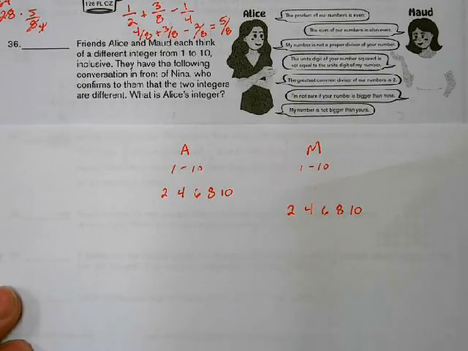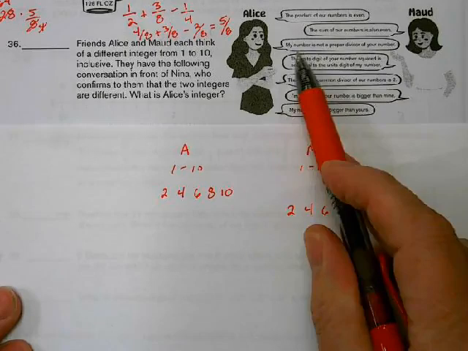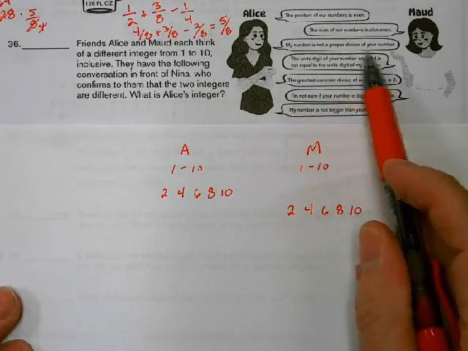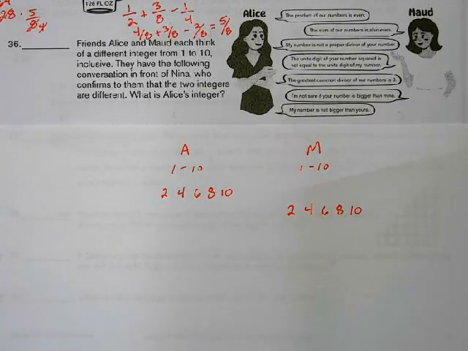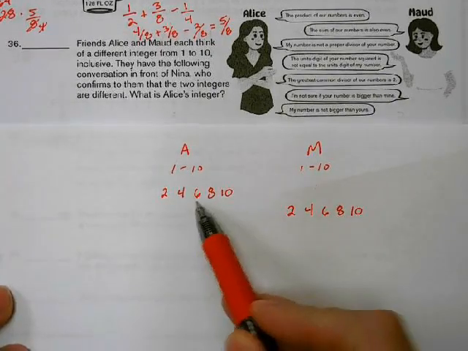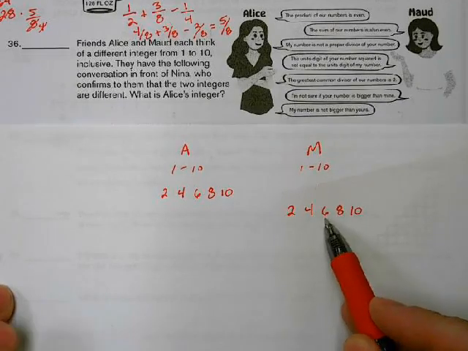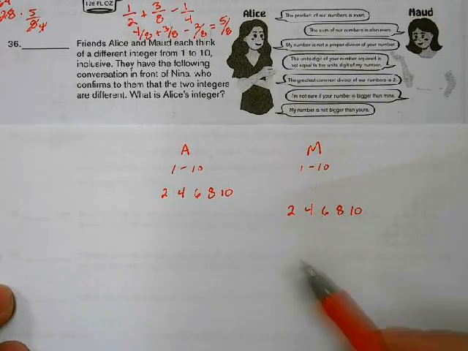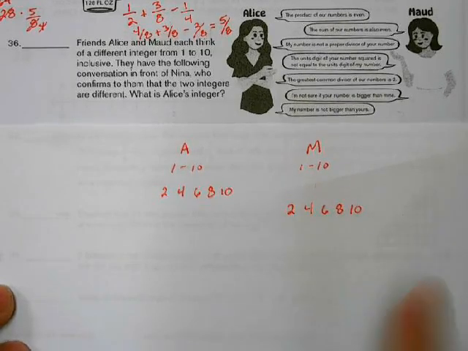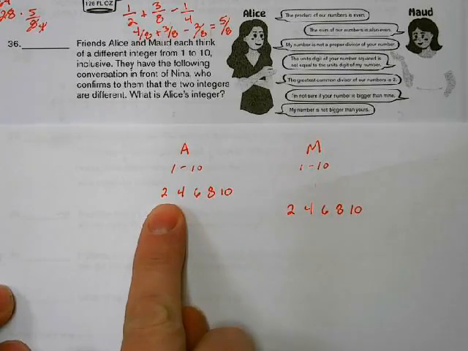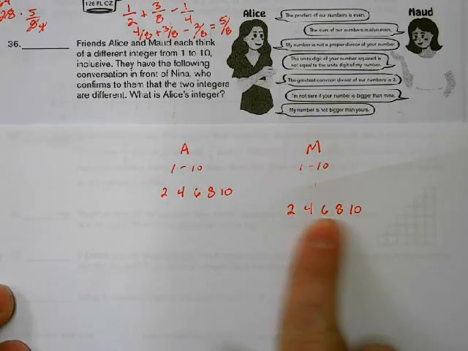Okay, Alice is up next. My number is not a proper divisor of your number. Okay, proper divisor, I think what they're talking about here is like 6 and 6, 6 is not a proper divisor. So we're talking about a factor other than the number itself. So obviously Alice can't be a 2 because 2 is a proper divisor of 4, 6, 8, and 10.